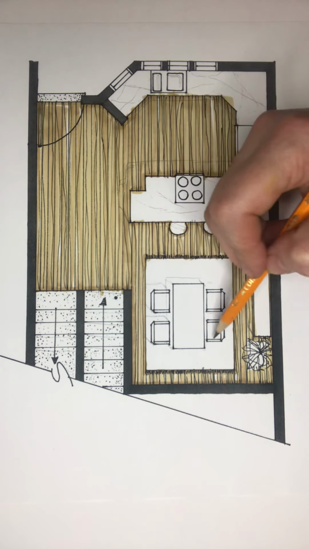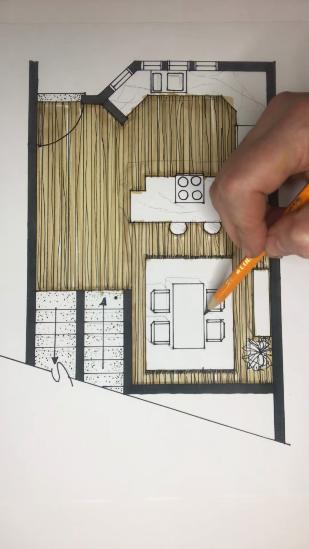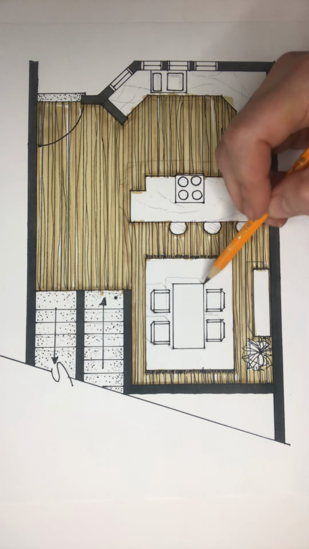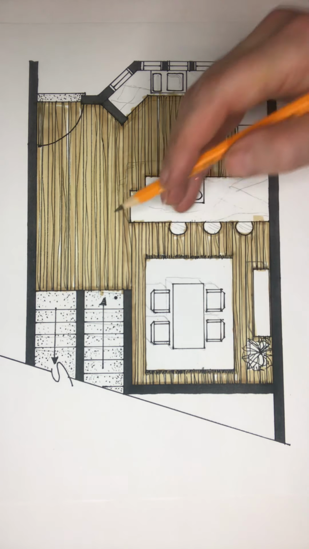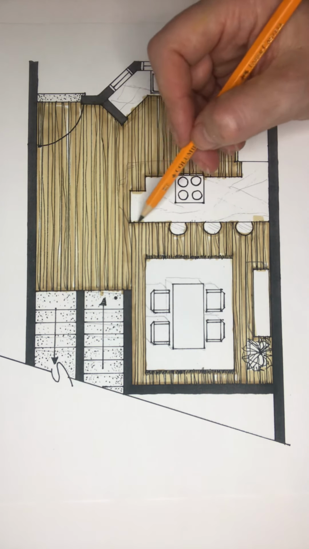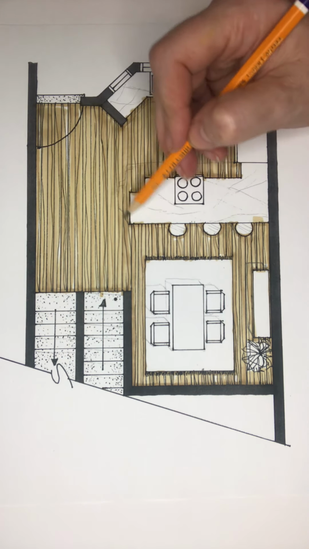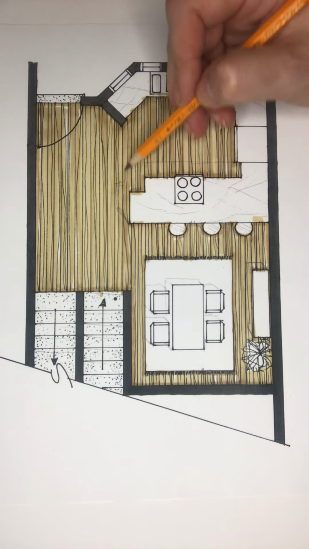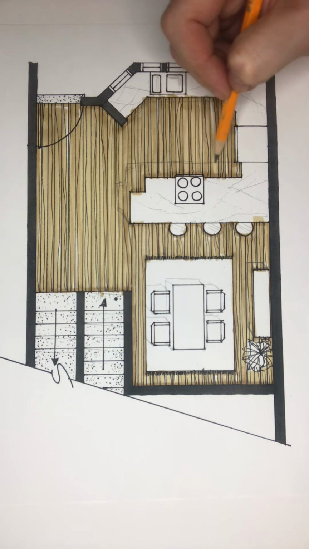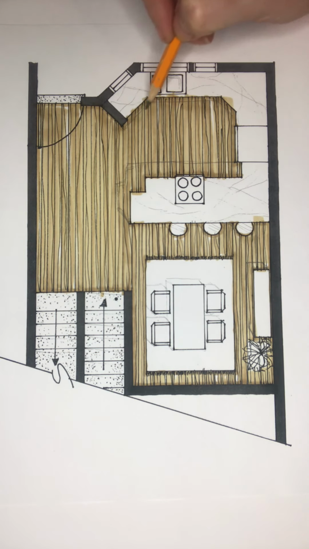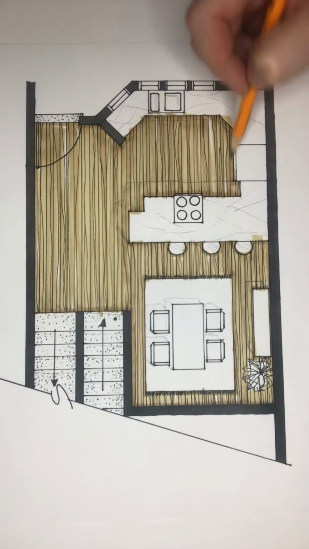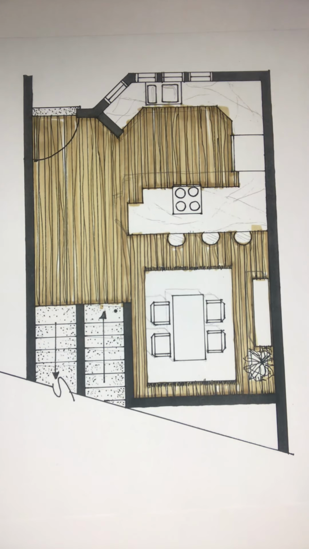A note to remember too is that anything that stands off the ground will throw a certain amount of shadow. The shadow won't be as long, but it still exists, like say for example on this counter behind these bar stools. So I've sort of marked out where I think the shading is going to be, roughly, just to give myself an idea before I put marker to paper.